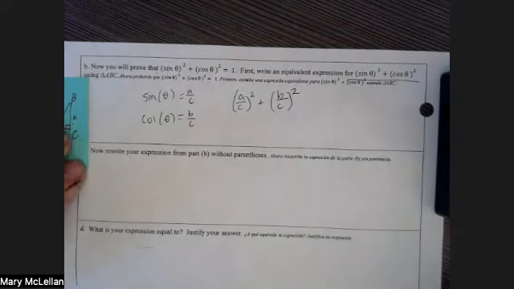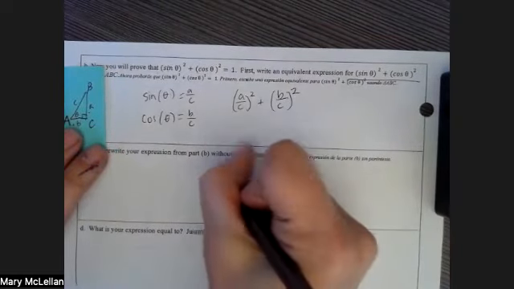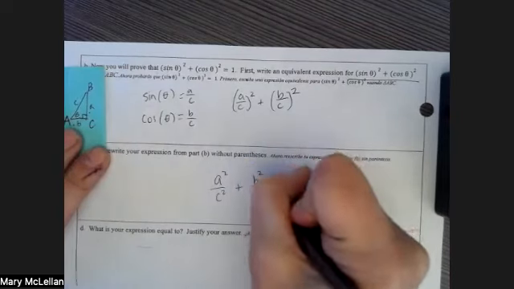Let me rewrite this without parentheses: A squared over C squared plus B squared over C squared.